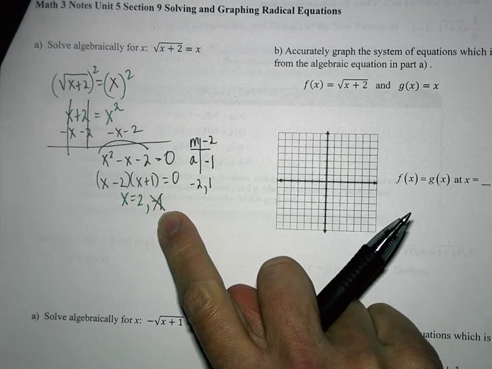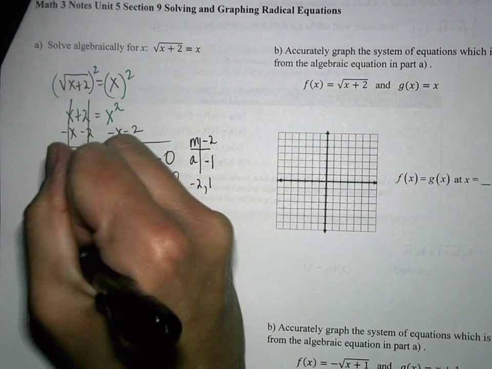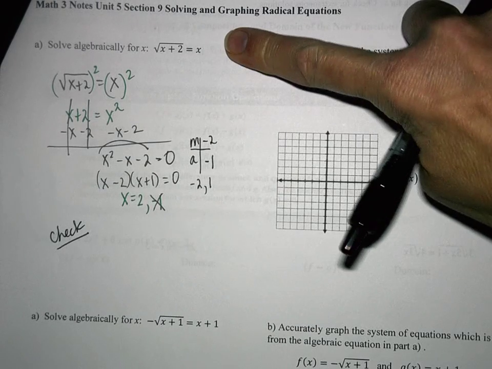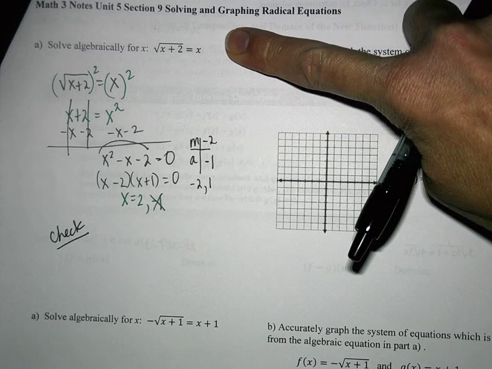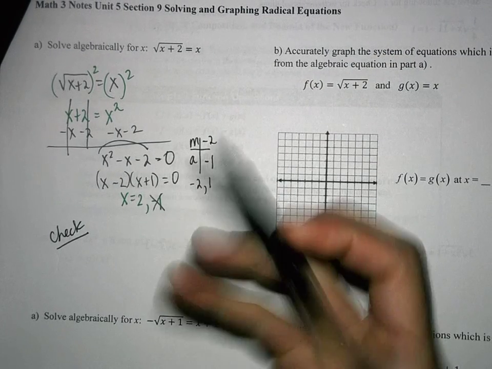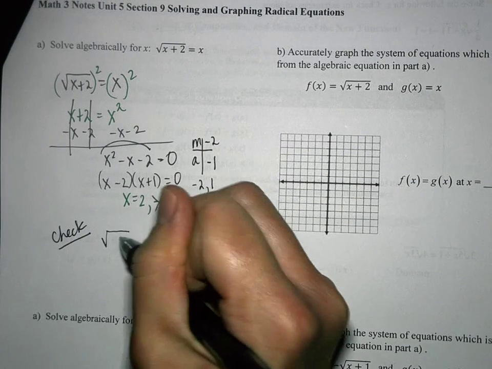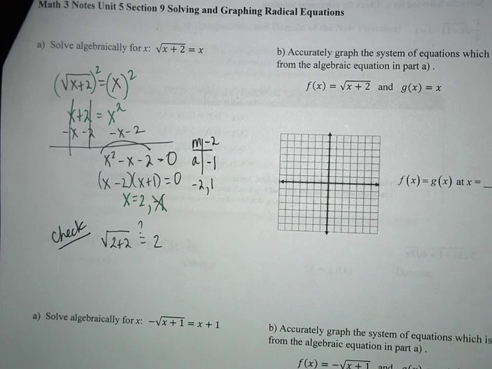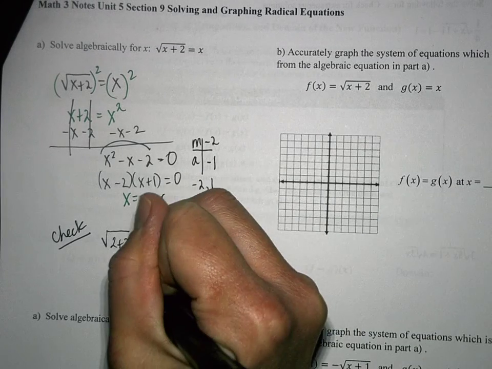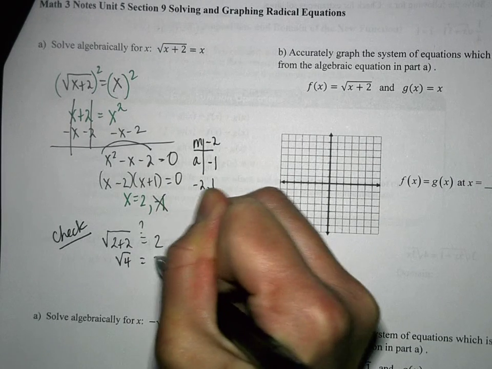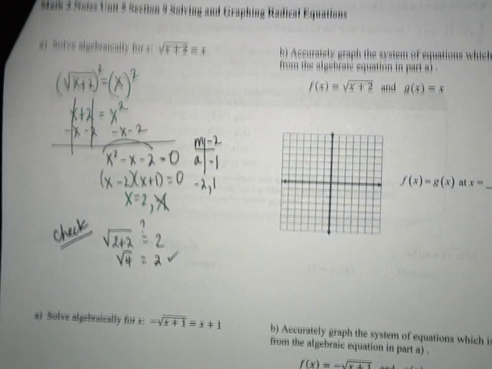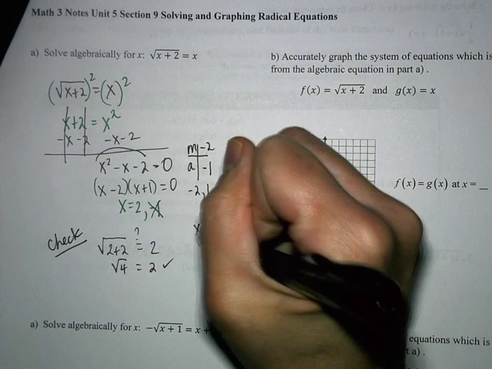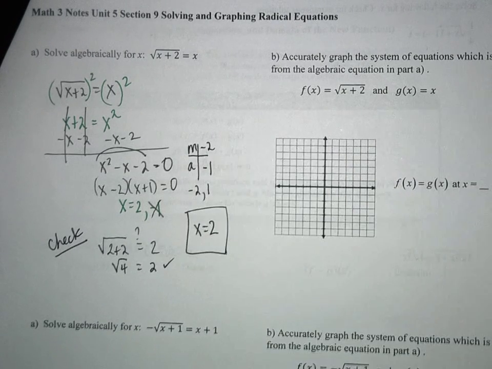And let's go ahead. So I know negative 1 is not going to work for sure, but let's go ahead and check 2 and just make sure. So on all these problems, when you're solving algebraically, you always want to check your answers, okay? And so we're just going to check 2. So we have the square root of 2 plus 2. And does that equal 2? Well, what is the square root of 2 plus 2? 4. And does the square root of 4 equal 2? So we know it checks out. So the answer to this problem is x equals 2.